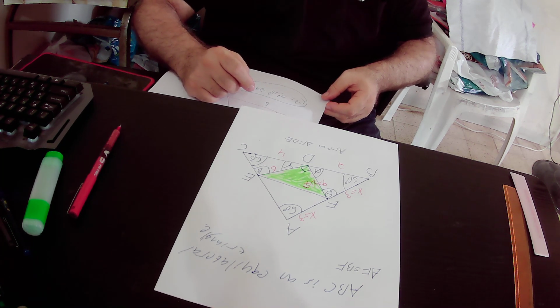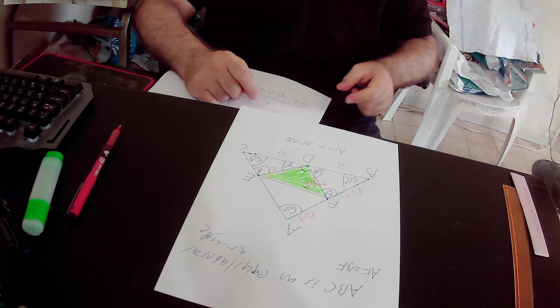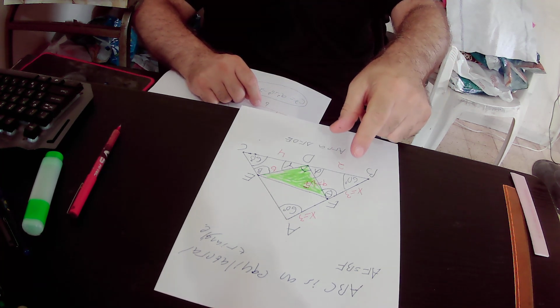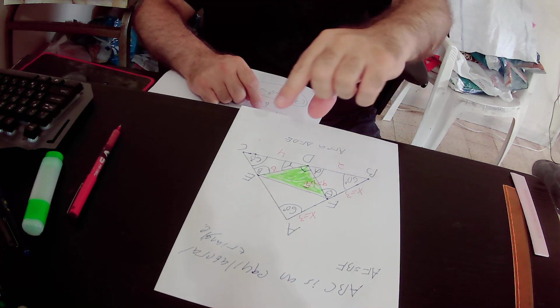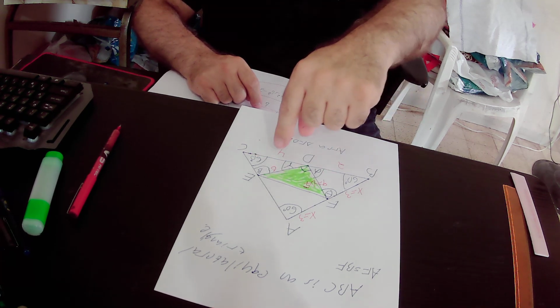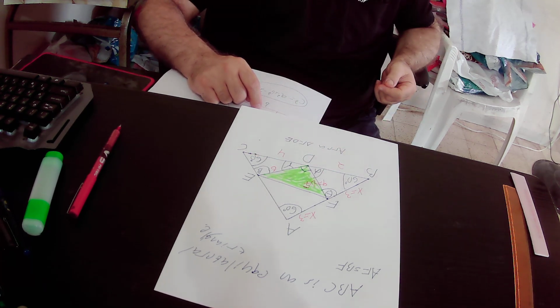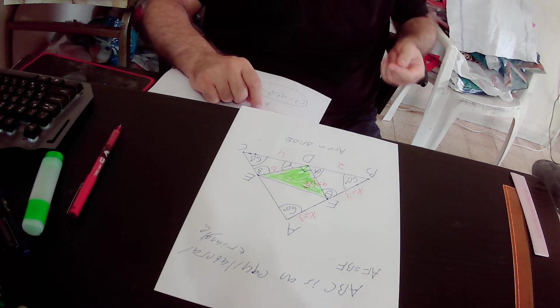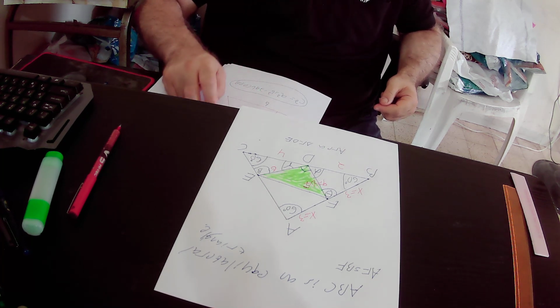And in the next step we defined FD as A and DE as B, and we found the value of FD, that is A, according to the law of cosines.